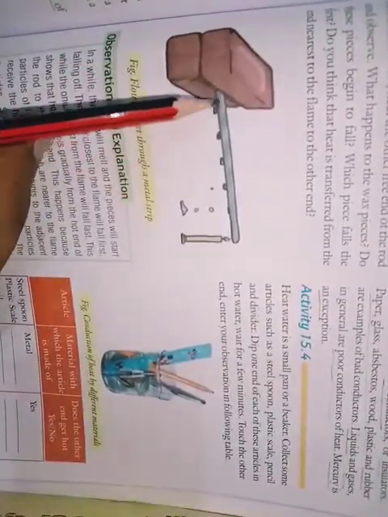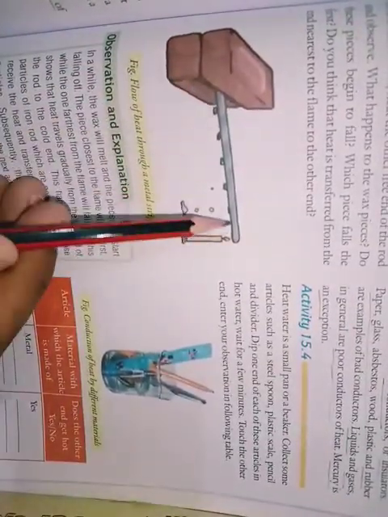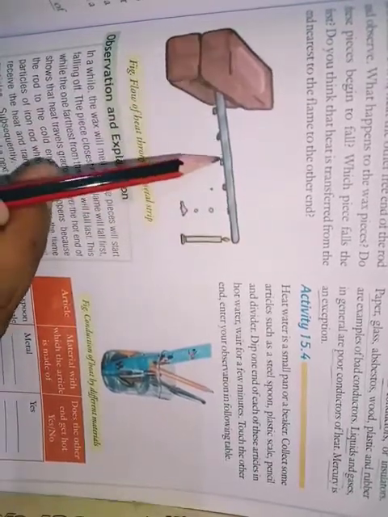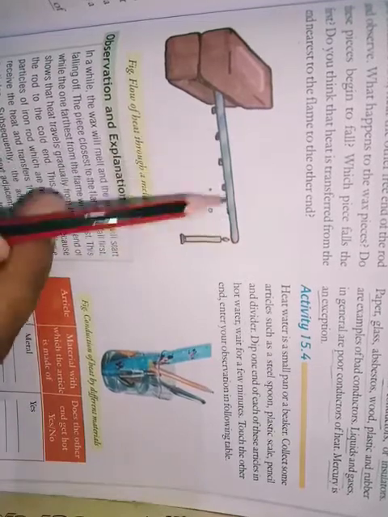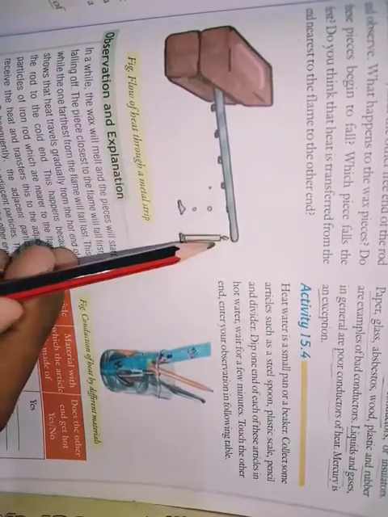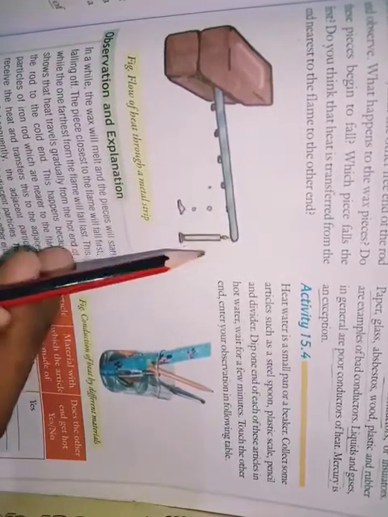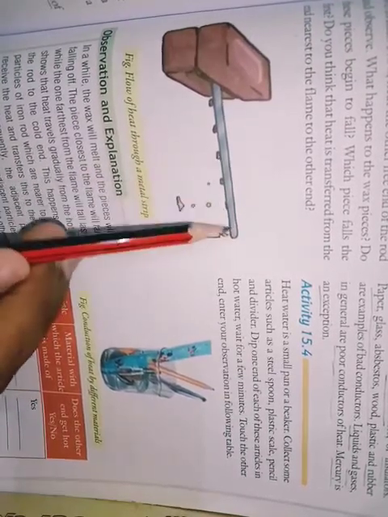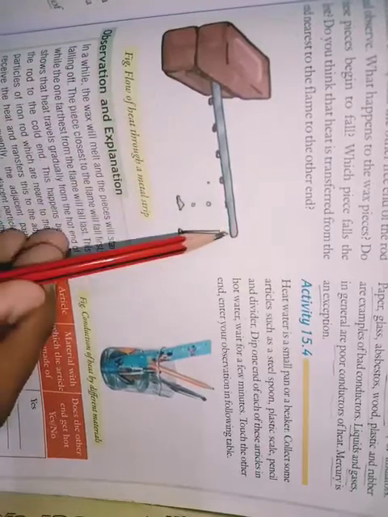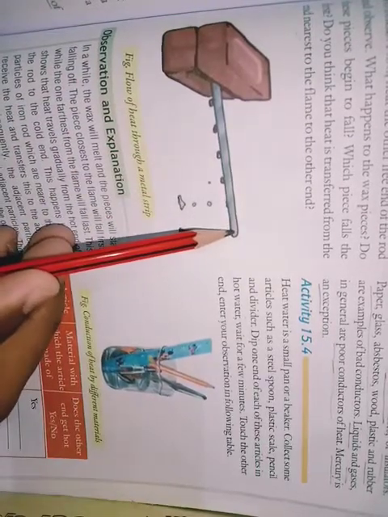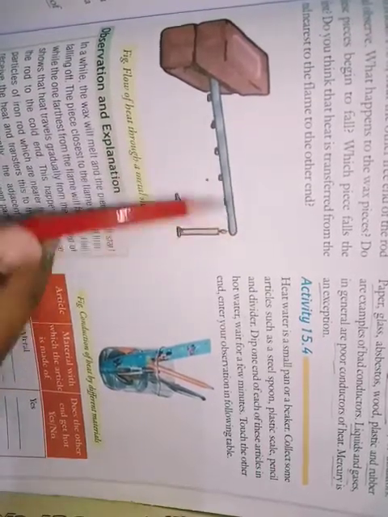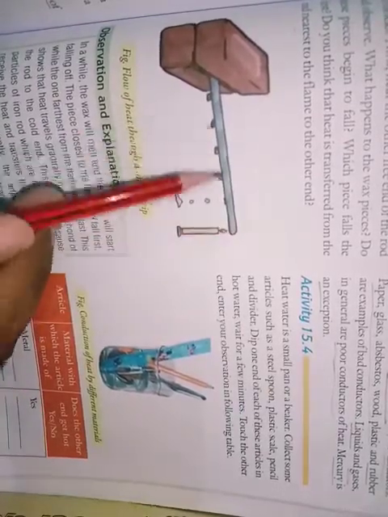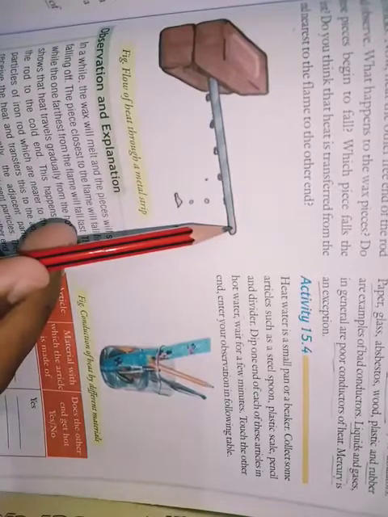Here we have hung an iron or aluminium rod between two bricks and pasted small pieces of wax on the rod. If we start heating one end of the rod, then we are all familiar that in solids, heat transfers by conduction. As we heat this end, the heat is transferred through the rod, because these parts are cold and the temperature of this part is high.